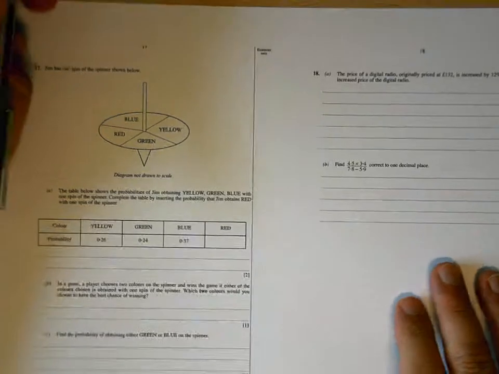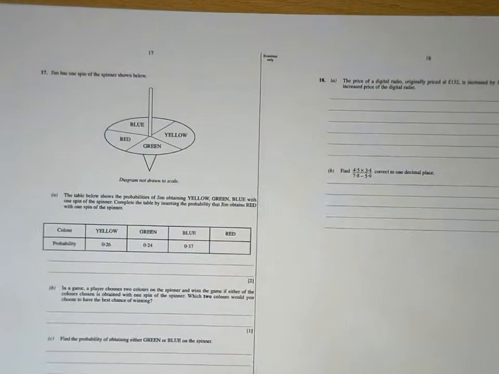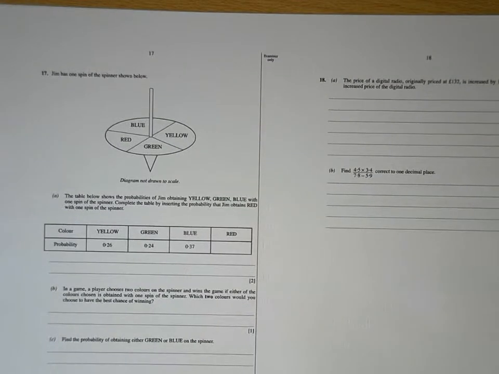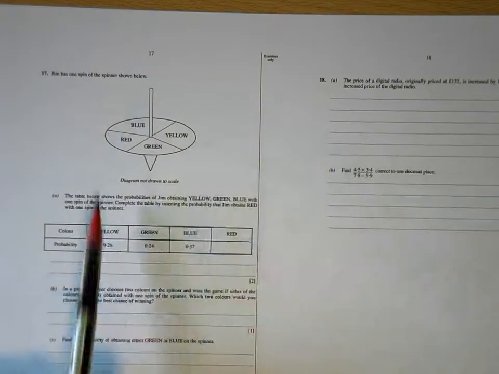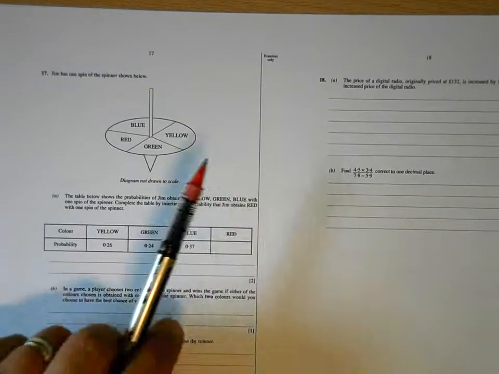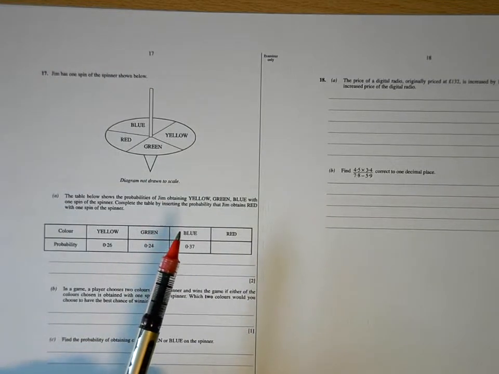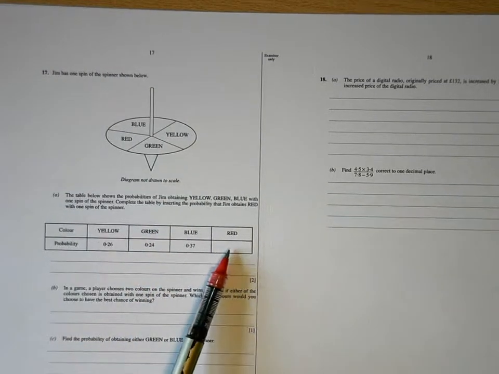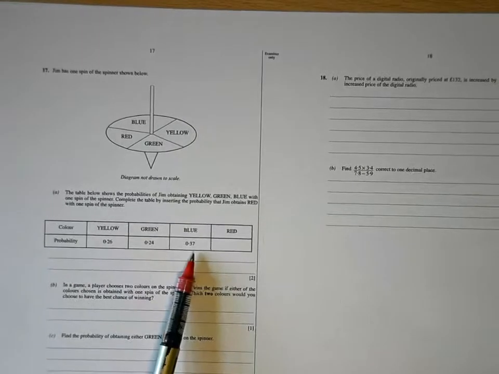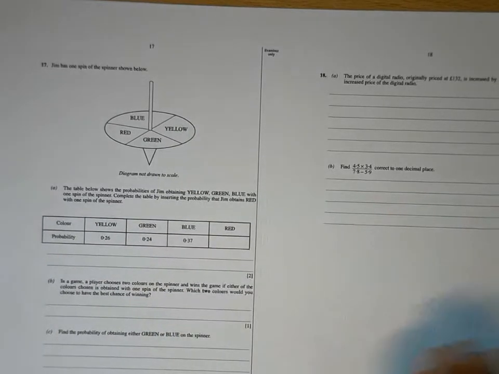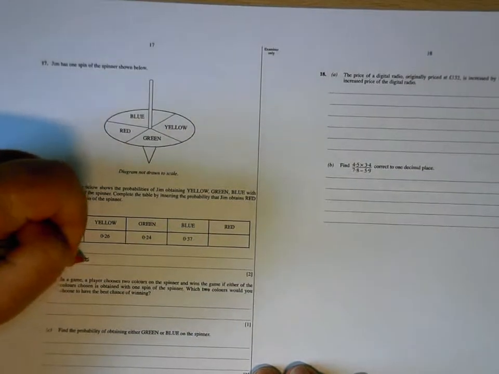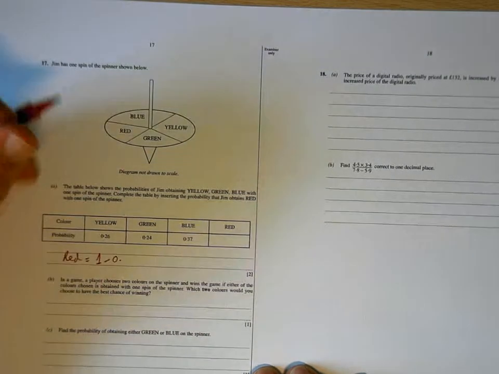Probability game question. The table below shows the probabilities of Jim obtaining yellow, green, blue with 1 spin of the spinner. Complete the table by inserting the probability that Jim obtains red. Well, for that game, the total chances of you getting any of the colours would be 1. So in order to work out what red is, we need to take these values away from 1, and what's left is the chances of you getting red.